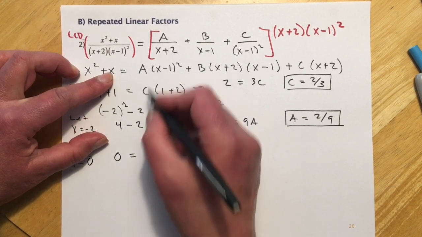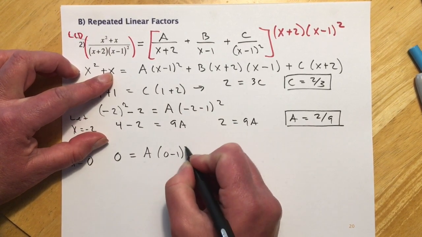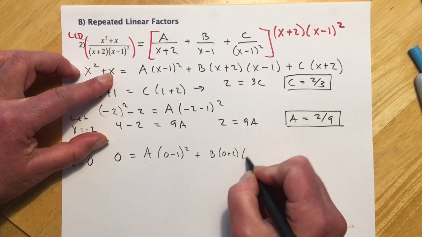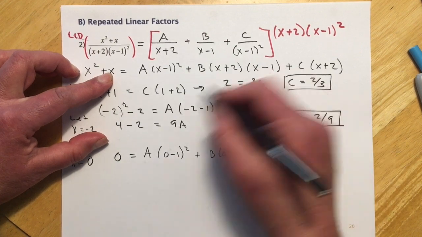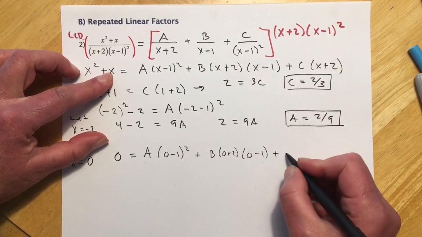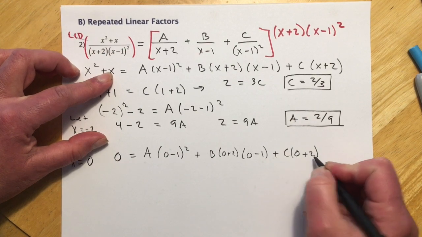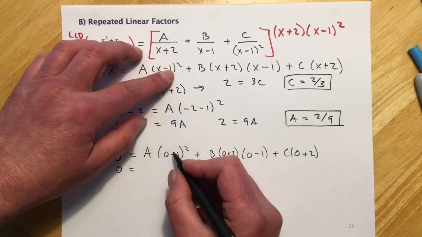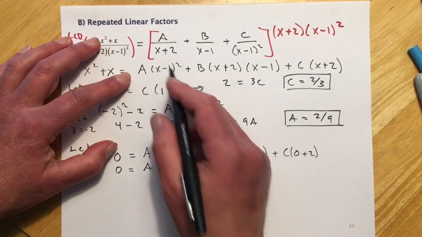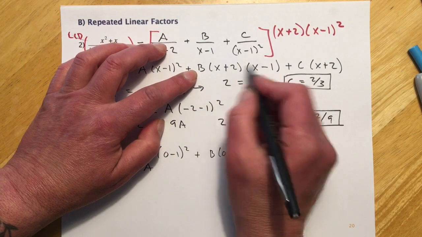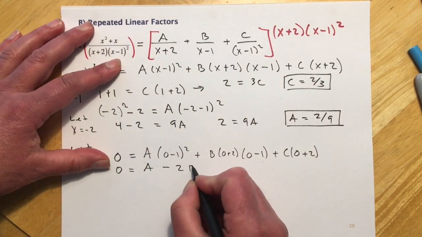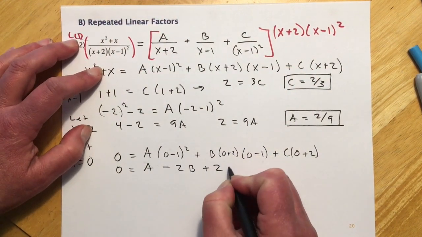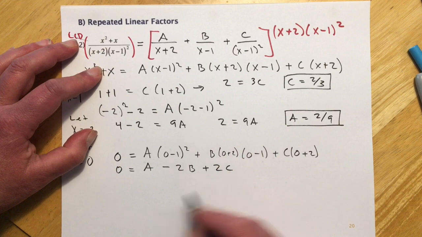And then this would be a, and then 0 minus 1 squared, plus b, and then 0 plus 2, 0 minus 1. I'm just writing this out to make sure everyone knows where I'm plugging in, and 0 plus 2. So if I'm writing this for not to show where I'm plugging this in, I would just go a, so that would be plain a, because that's 1. -1 squared will be 1. This will be 2 times -1, so minus 2b. And c would be 0 plus 2, so 2c. So that's how I'd write it for me, but that's the math I did.